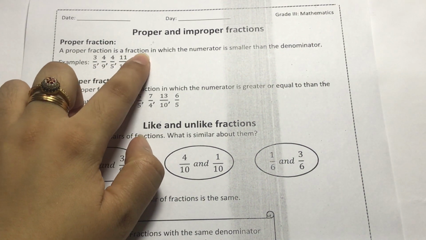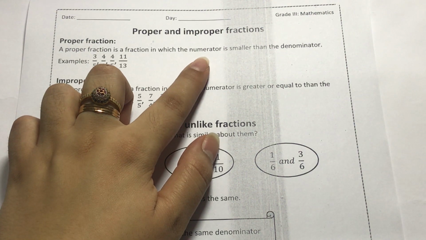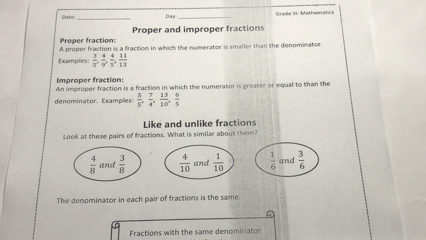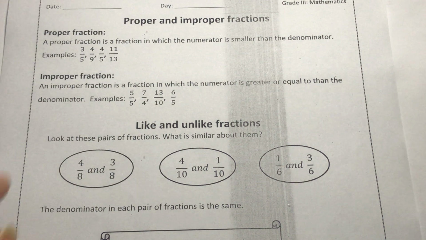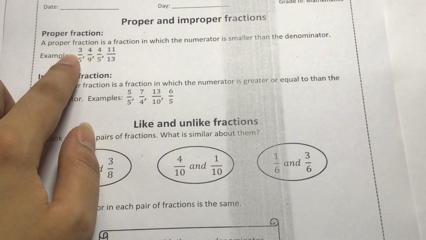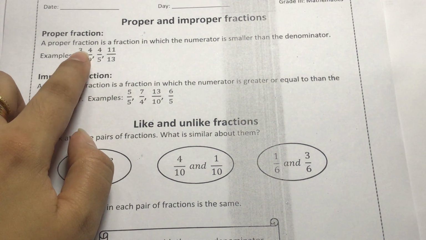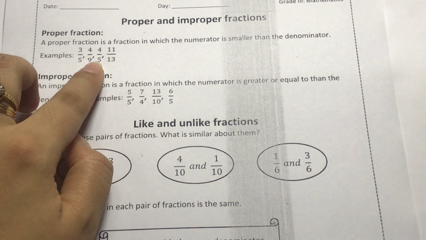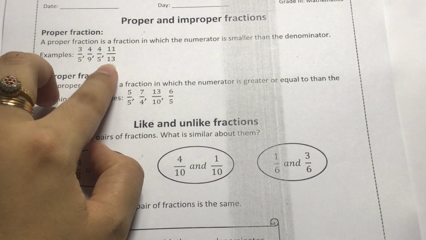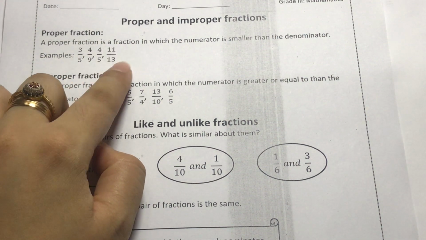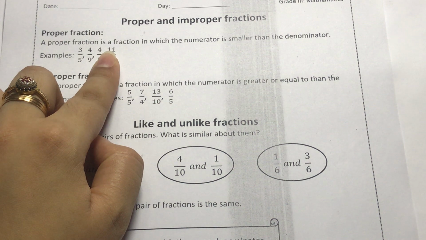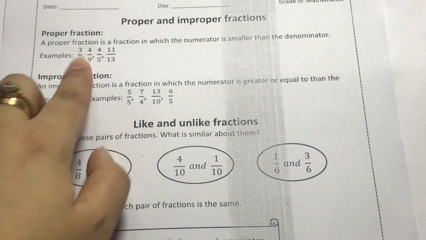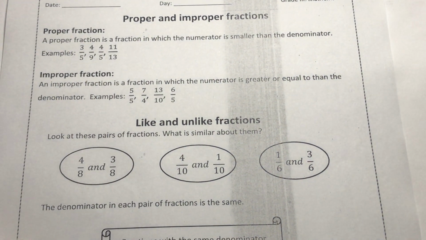A proper fraction is a fraction in which the numerator is smaller than the denominator, right? For example, you can see in 3 over 5, 3 is smaller than 5. In 4 over 9, 4 is smaller than 9. In 4 over 5, 4 is smaller than 5. In 11 over 13, 11 is smaller than 13. So all these four fractions are called proper fractions. A fraction in which the numerator is smaller than the denominator is called a proper fraction, right?